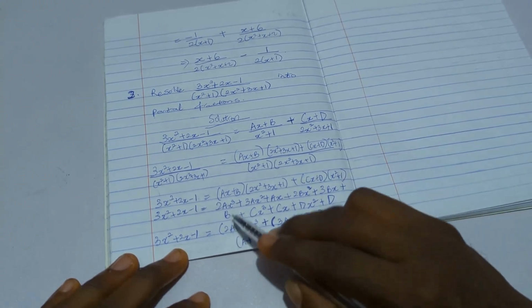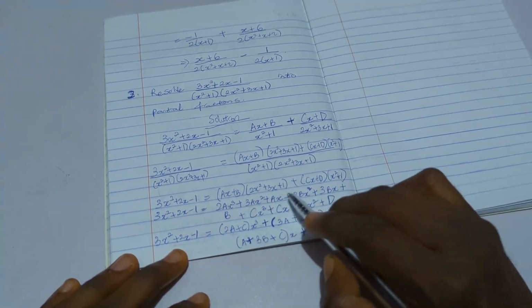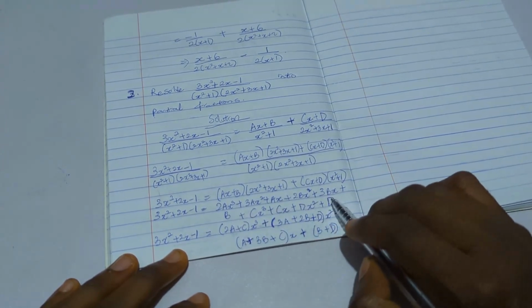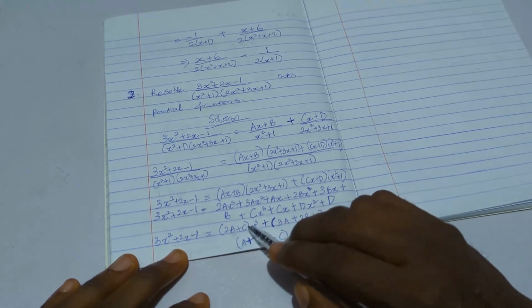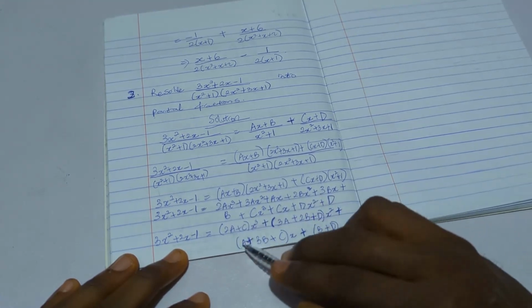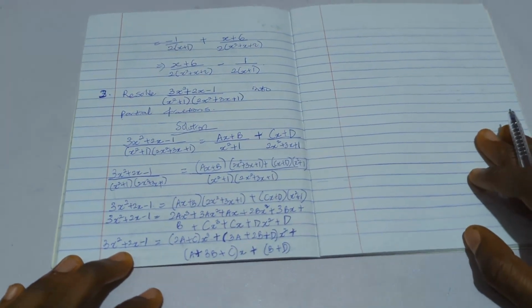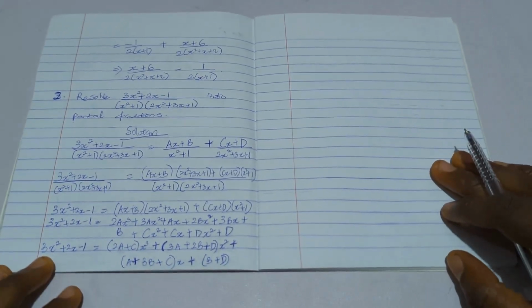So let me count them. 1 2 3 4 5 6 7 8 9 10. So I have 10. All right, so that's perfect as well. So let's move on. So what are we going to do now?